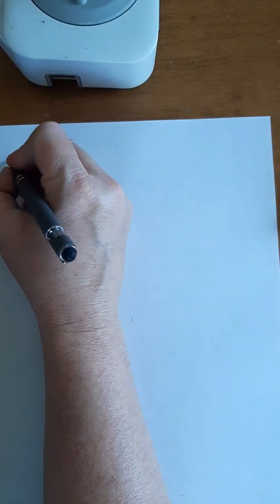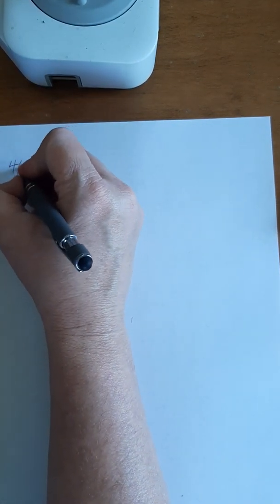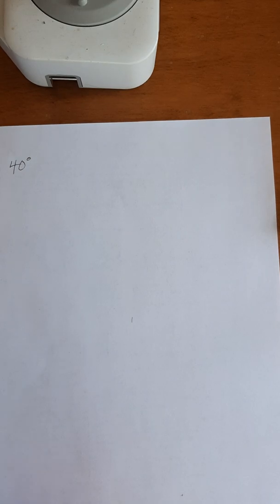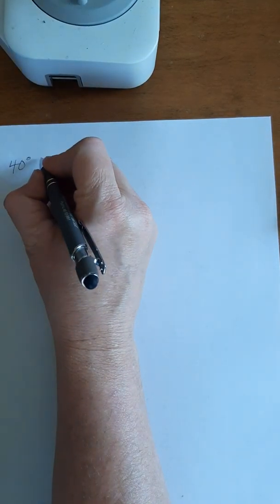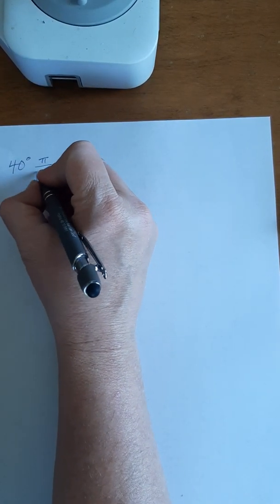Well, then we have converting radians to degrees, degrees to radians. So like if I had 40 degrees and I wanted to go to radians, that means pi is on top.